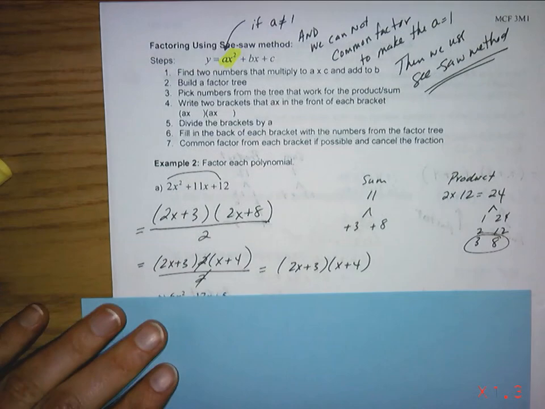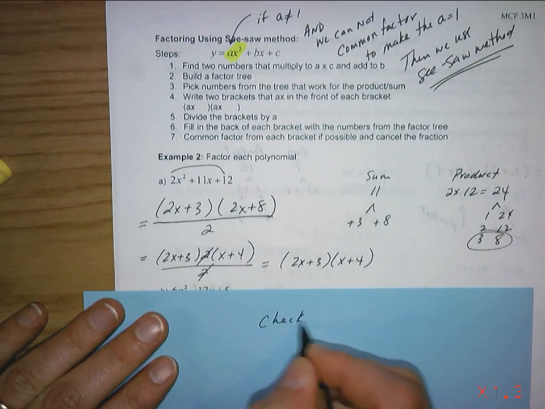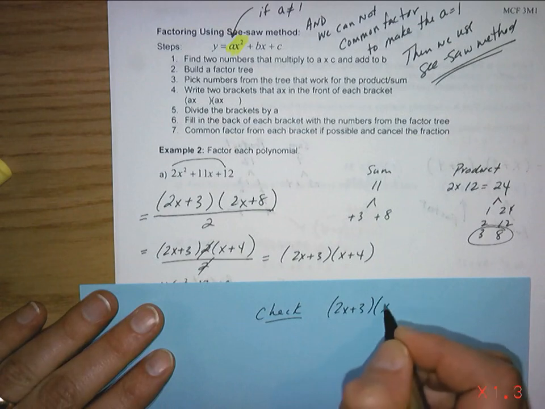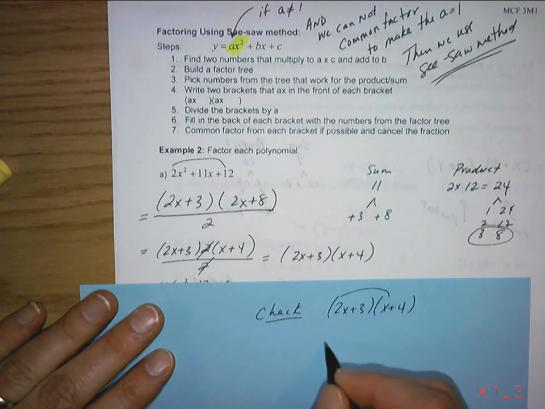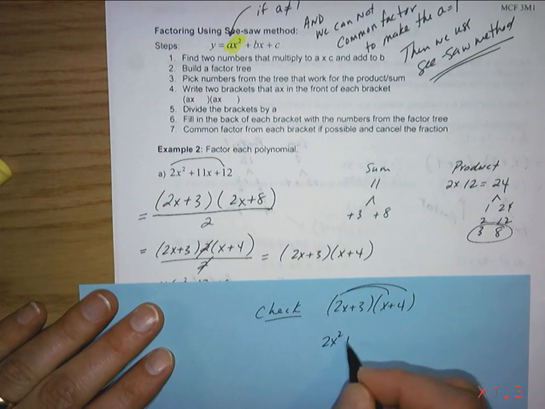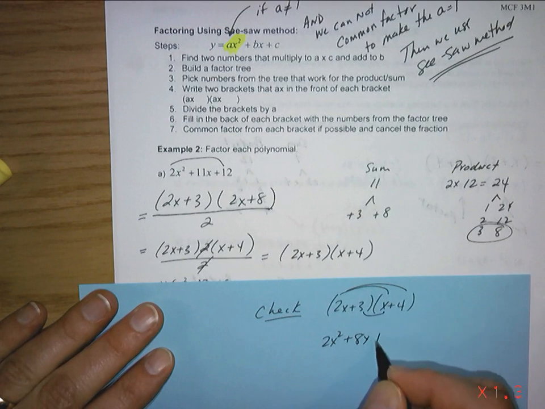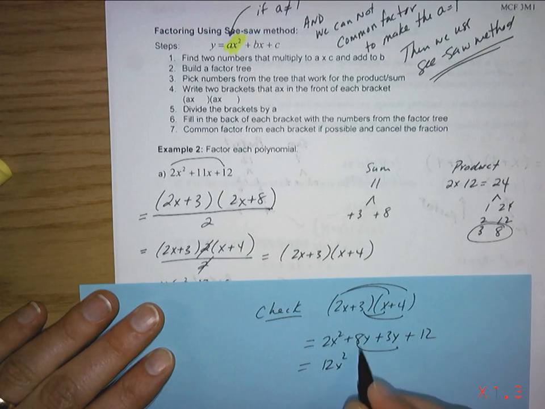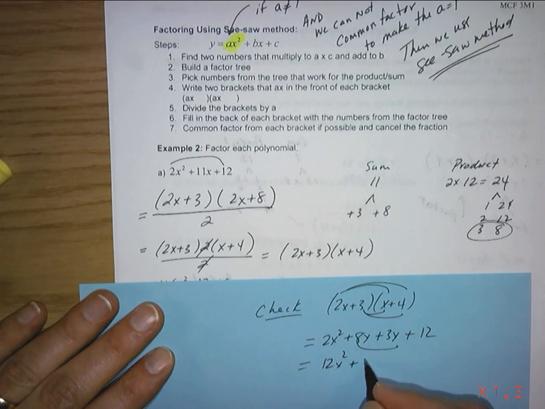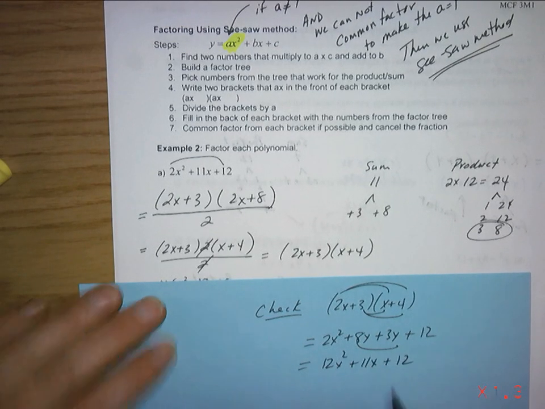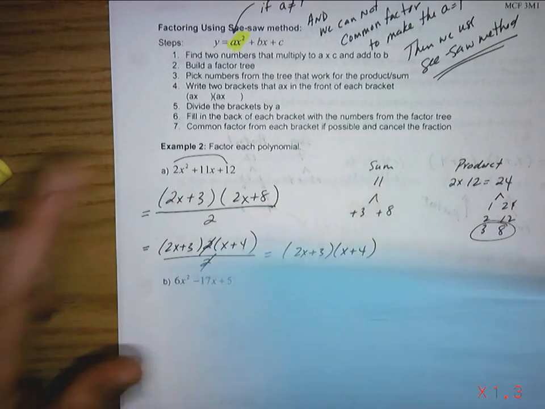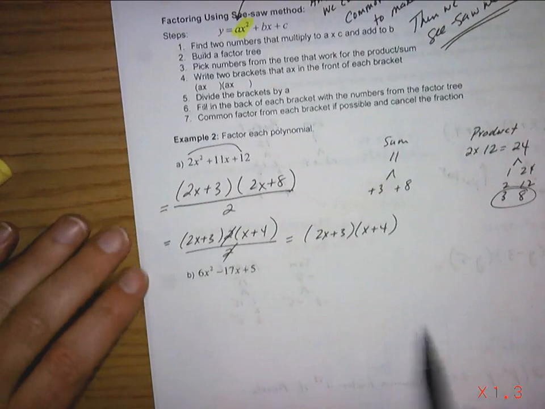Let's check it. If I'm going to do a check, I'm going to take my 2x plus 3 and my x plus 4. That's going to be 2x squared plus 8x plus 3x plus 12. That's going to give me 12x squared. 8x and 3x go together to give me 11x plus 12, which is what we started with. So it's a little bit different, but if we learn the patterns, we'll be fine.